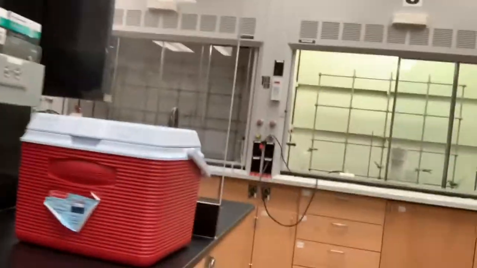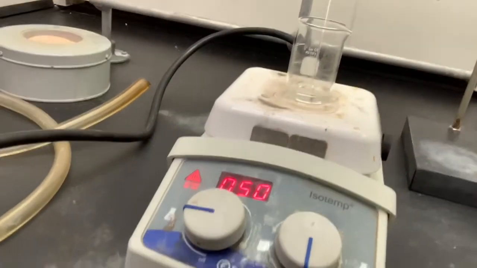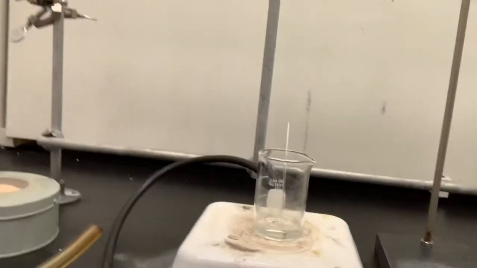So just to show you guys, here it is, set to 50 degrees. And we're just going to let it do its thing.